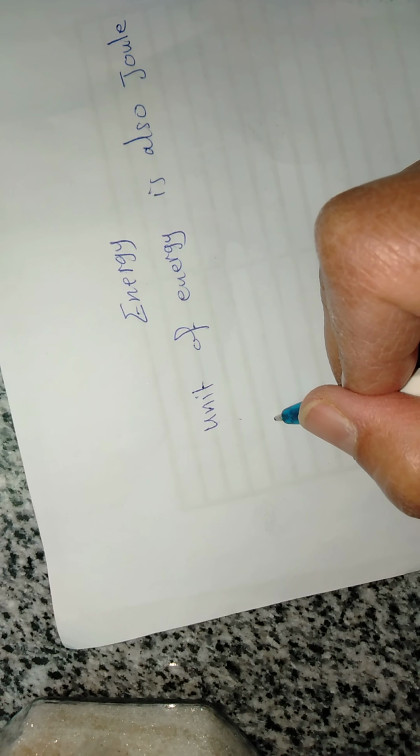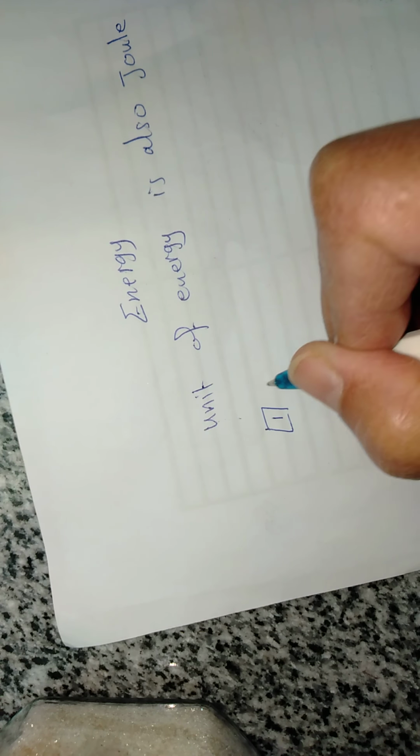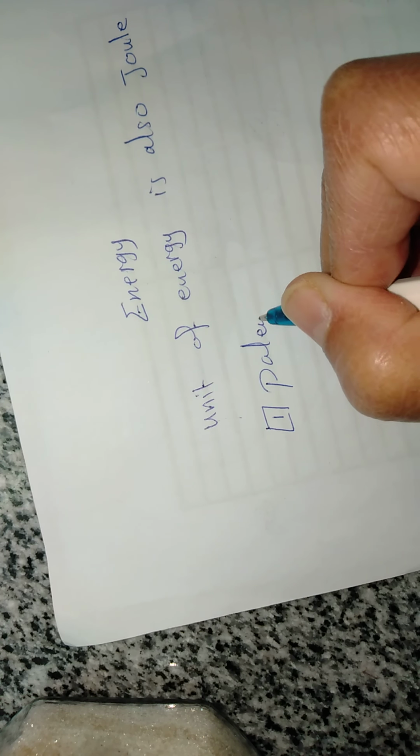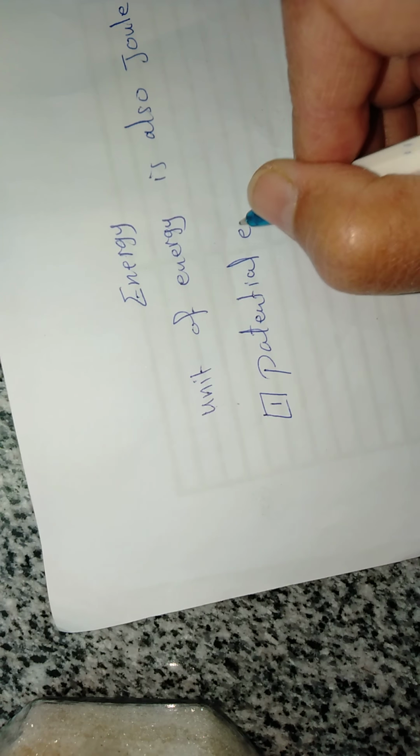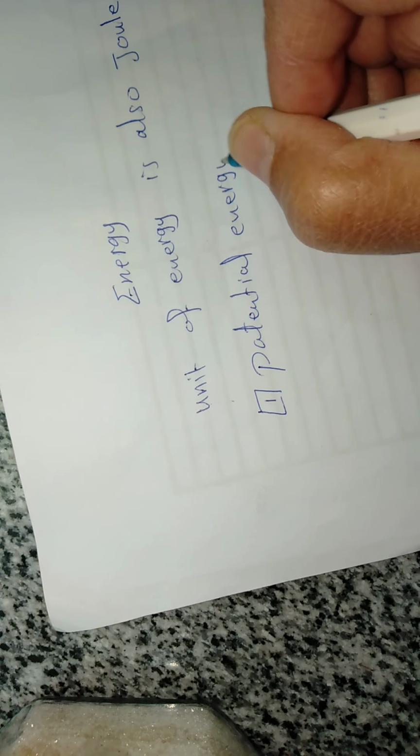We will study two kinds of energy. The first kind is what is known as potential energy.